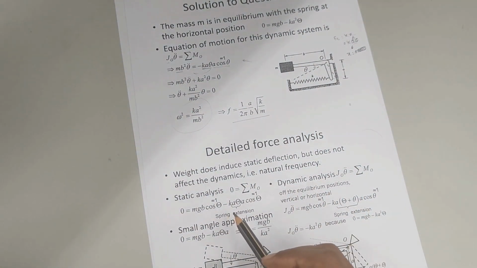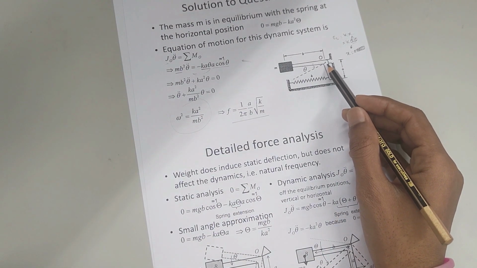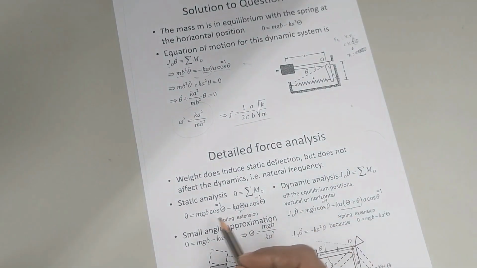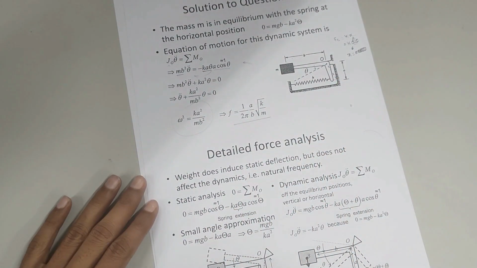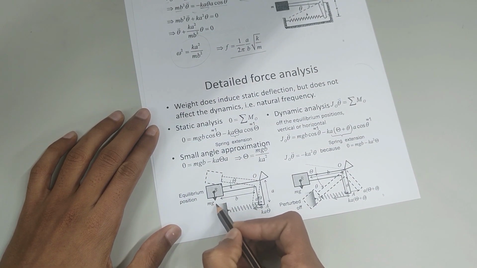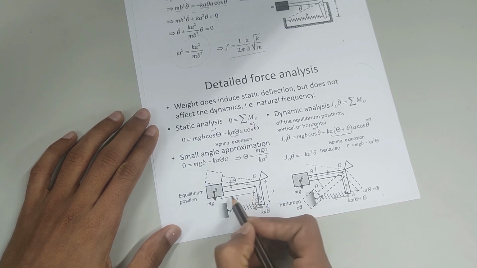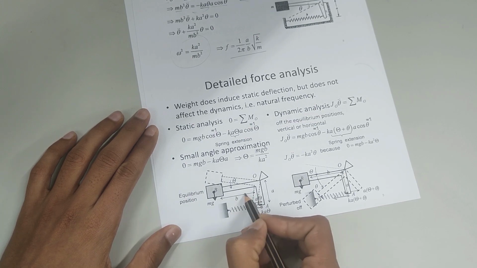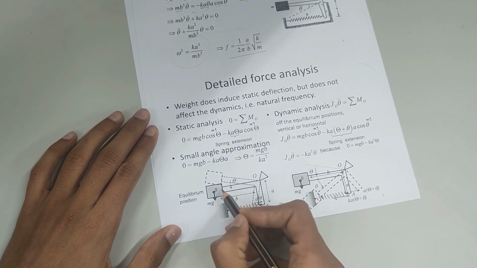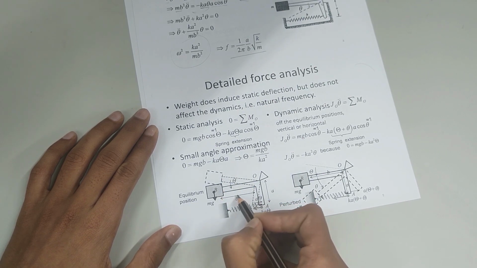For the static analysis, taking the moment about O equal to 0, the weight mg of this box is acting downward at a distance of b cos psi, at an angle psi.